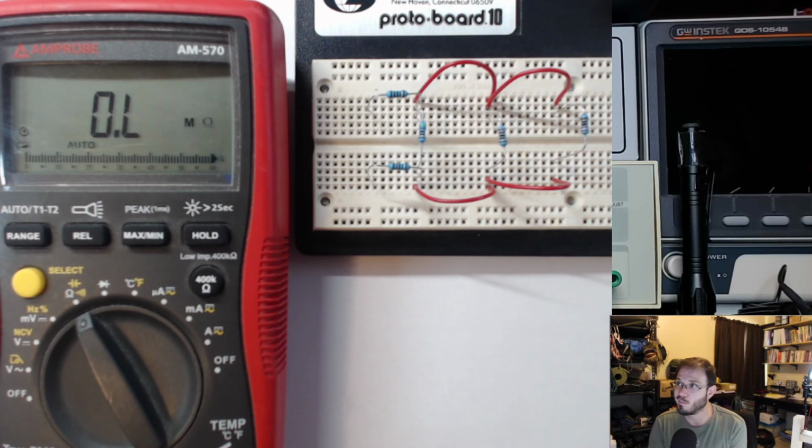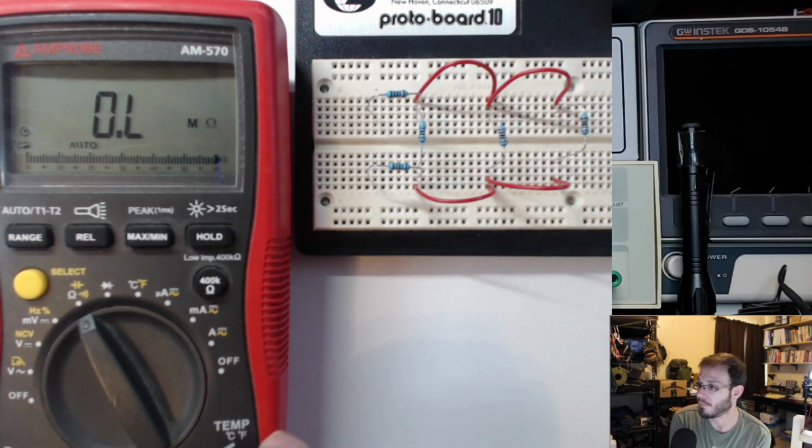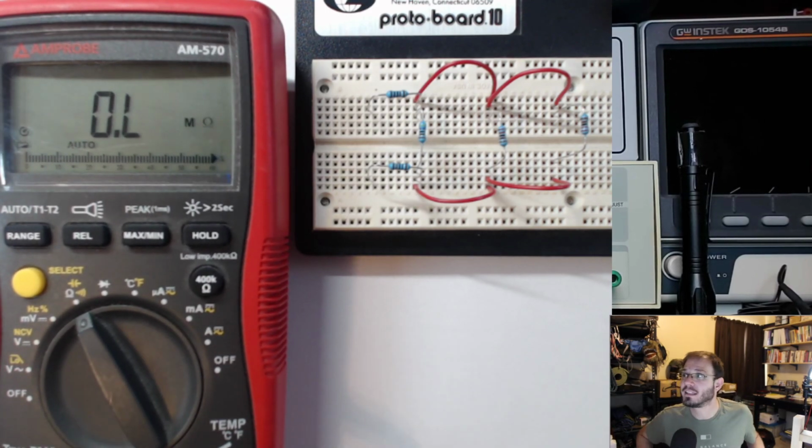Guaranteed I will ask some questions about that on the exam. That one's super important because I don't want people blowing up their multimeters needlessly. So expect an exam question on measurement with your multimeter for voltage, current, and probably resistance.